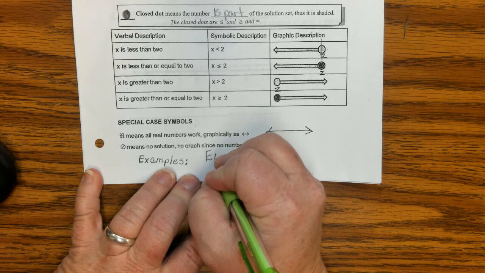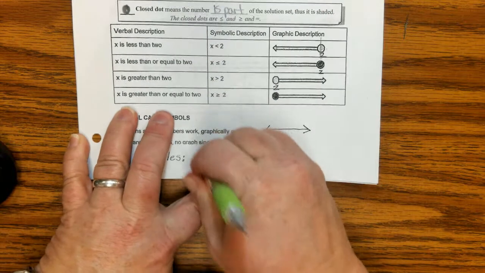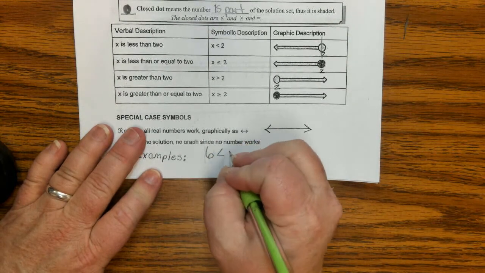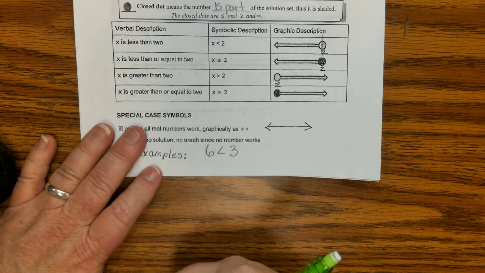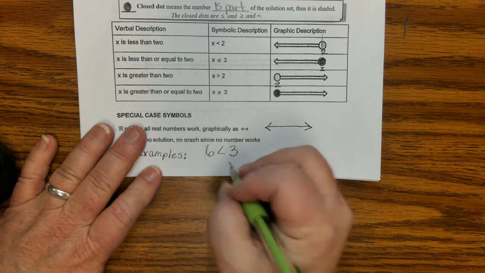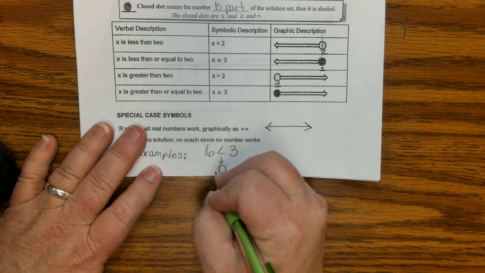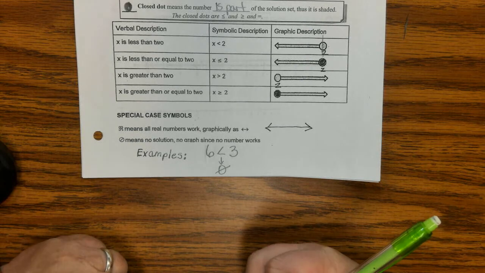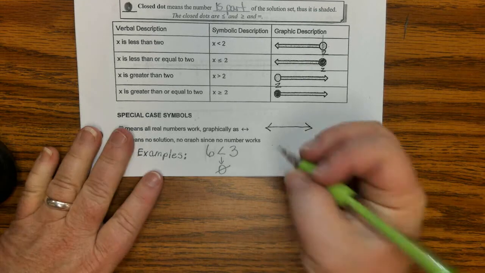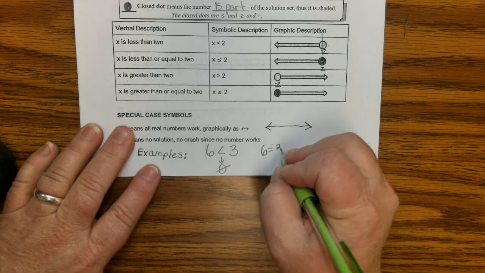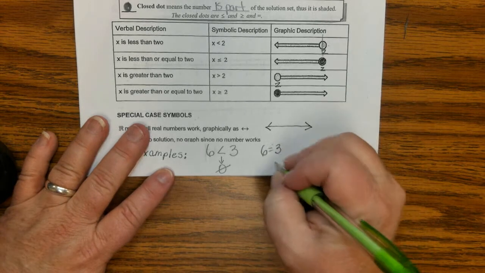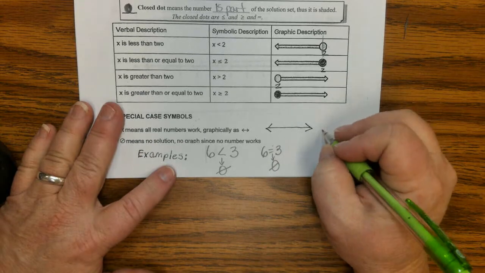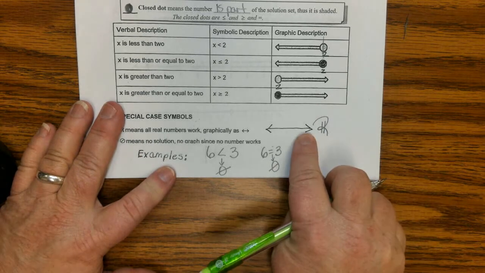Examples of that. If I had 6 is less than 3, is that a true statement? No. Therefore, that's the empty set, isn't it? If I had 6 is equal to 3, is that true? No. So again, it's the empty set. This is the set of all real numbers.